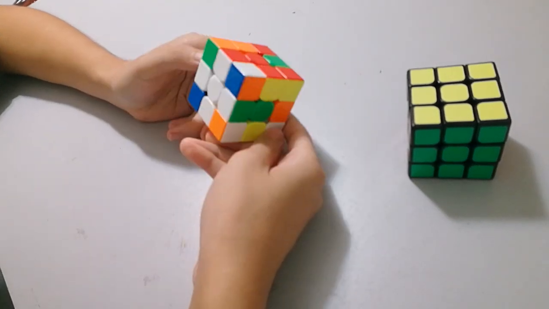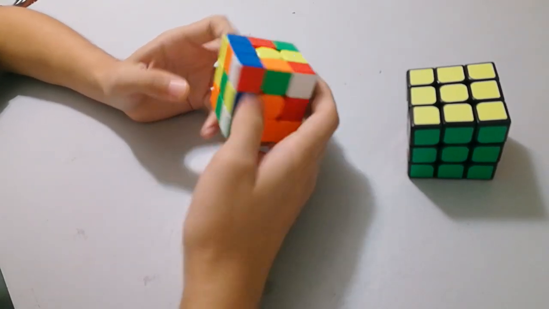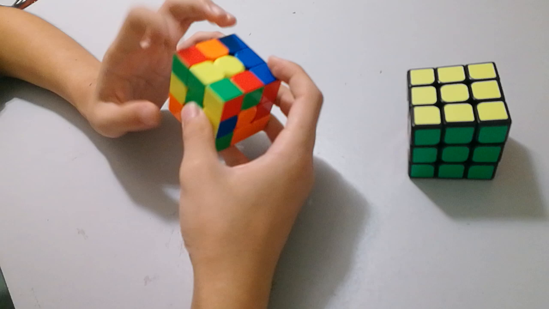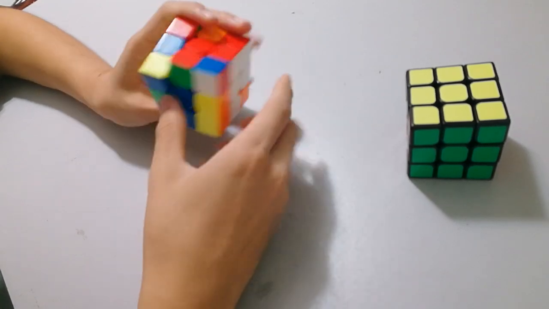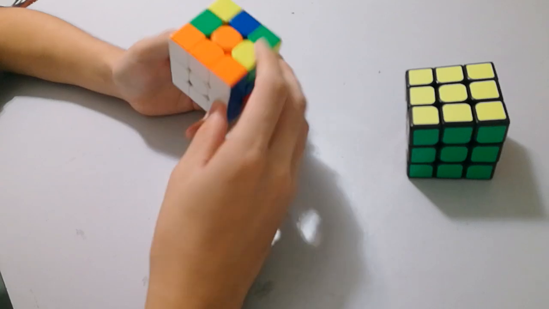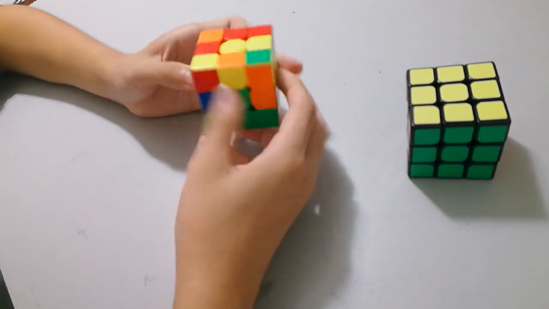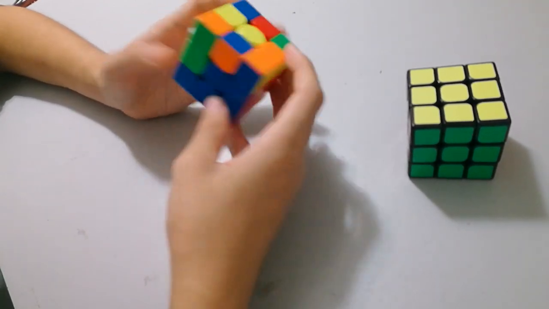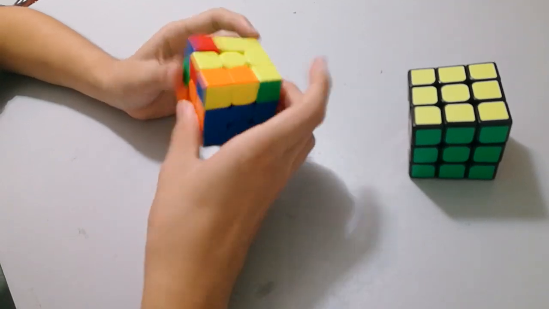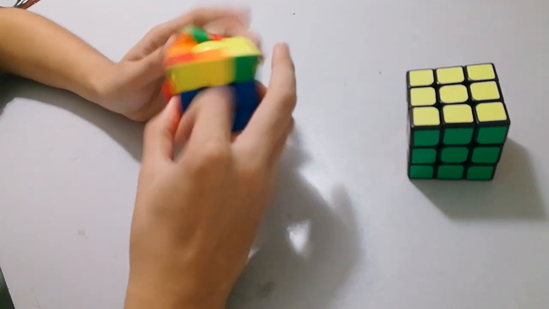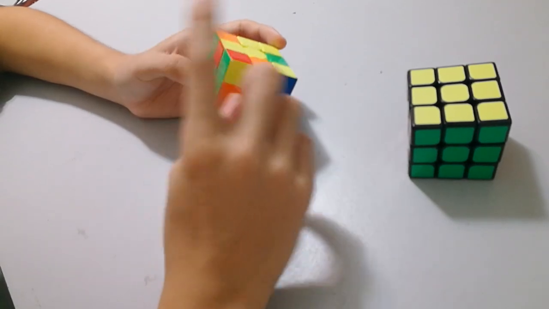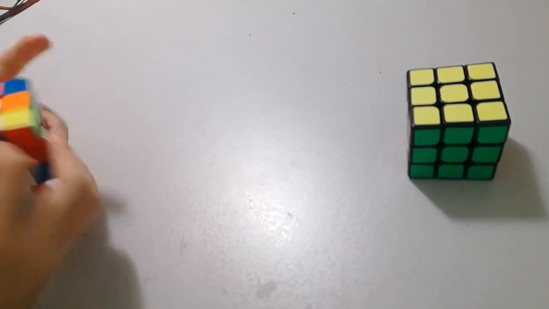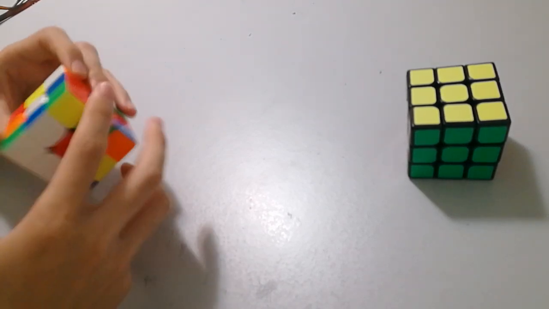So next step after you got the cross done, for the beginner's method you will put the edge in, the corner in. Something like this, you make something like this, then you... no, this is not what you're supposed to do. You should try solving. Okay, so let me introduce.